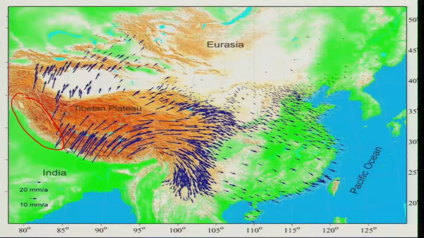So, the blue arrows which you see here are the indicators of how the plates are moving with respect to one another. Here, if you see, all vectors are going towards the northeast, whereas there are a few vectors which are showing that they are moving in this direction, that is southeast.